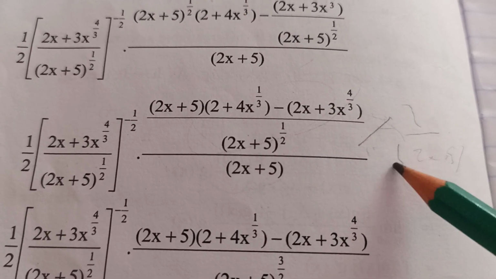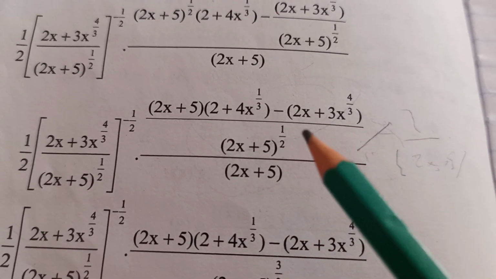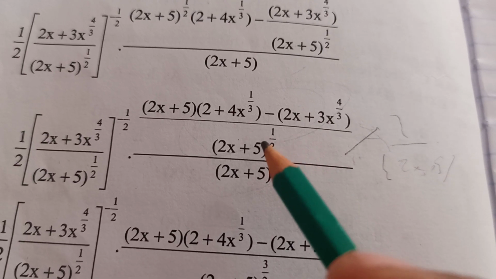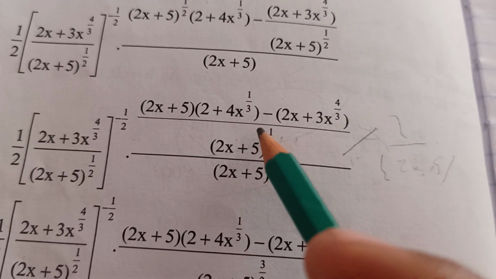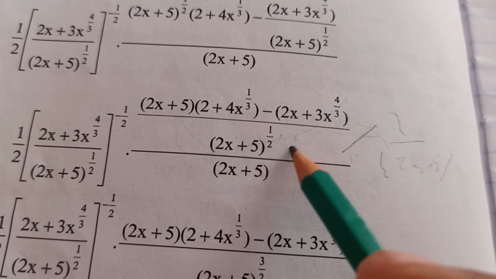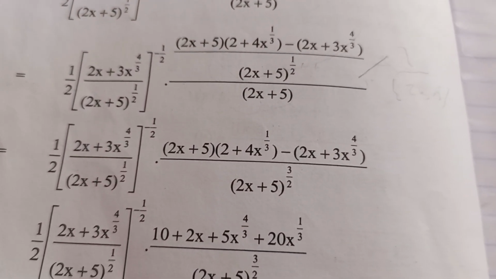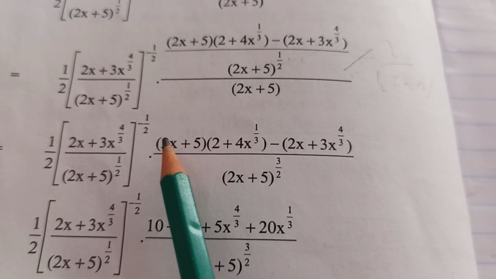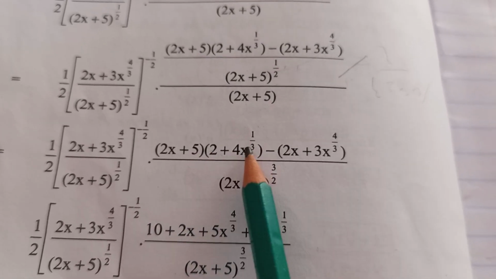So if it's already like this, if it's multiplying, the exponents you can add them. So in other words, this one you can say 1 over 2 plus 1, which will give you 3 over 2. You see, we have added these 2. That's why when we come here now, it's 3 over 2. So now it's a matter of expanding. Multiply this with this, and with this one, the same way with this and that one.